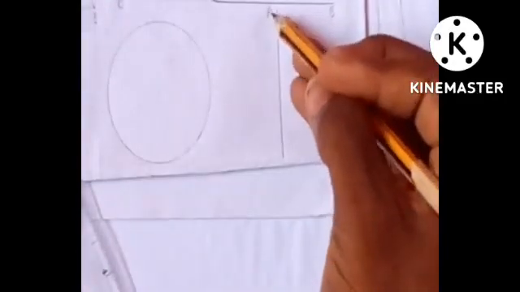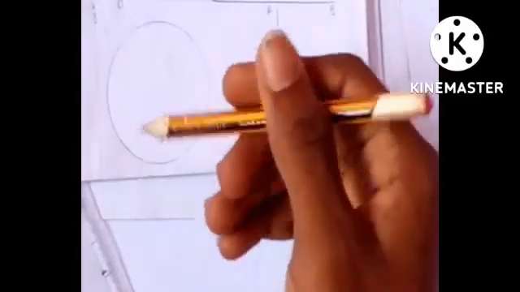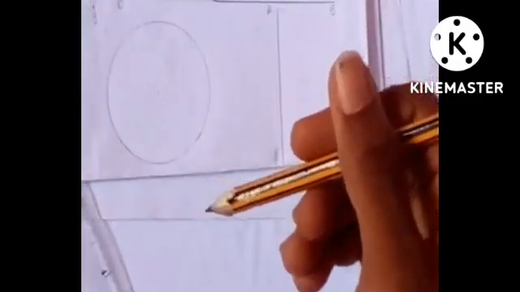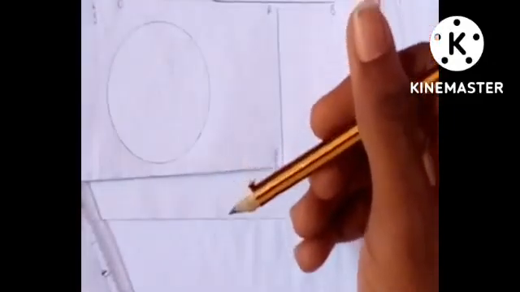Today I'll be teaching you how to draw a circle of given radius to touch a given straight line and a circle. In this case, we'll have a given straight line, let's call it AB, and then we'll have a given circle at the left. The first thing to do is to draw a line parallel to the given straight line, at a distance equal to the radius of the required circle.